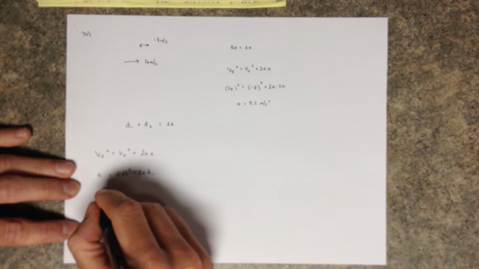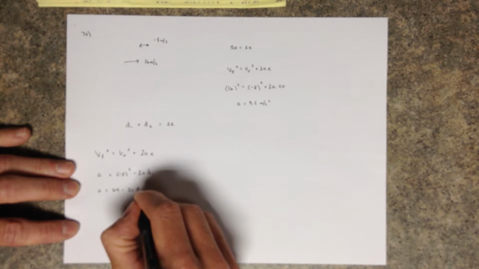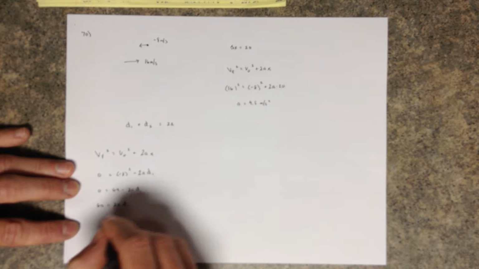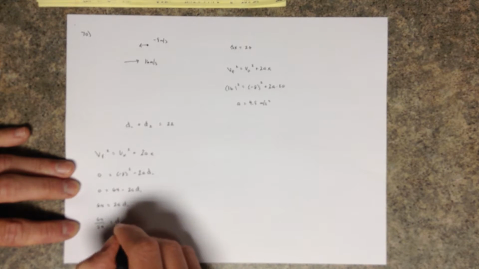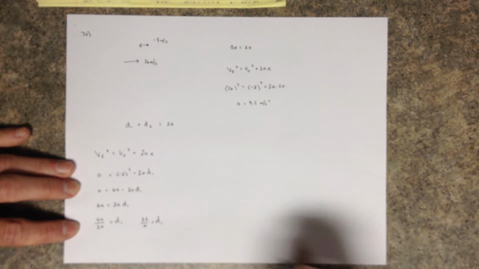So if we solve this out, we get 0 equals 64 minus 2a d1, which is saying that 64 equals 2a d1, and then if we divide, we can say then that 32 over a is equal to d1, and let's stop there.